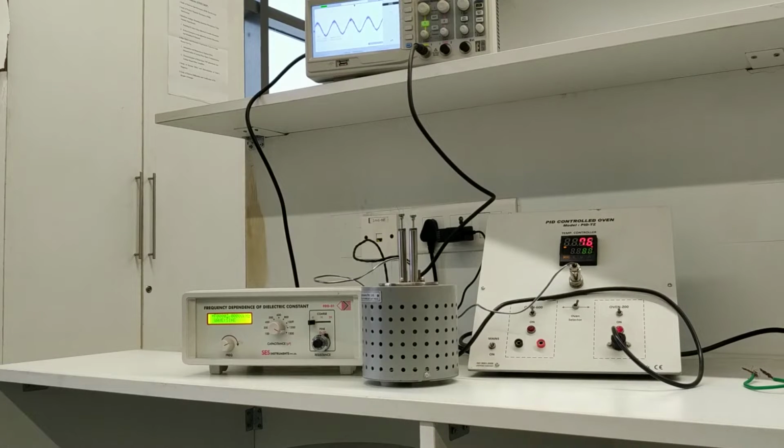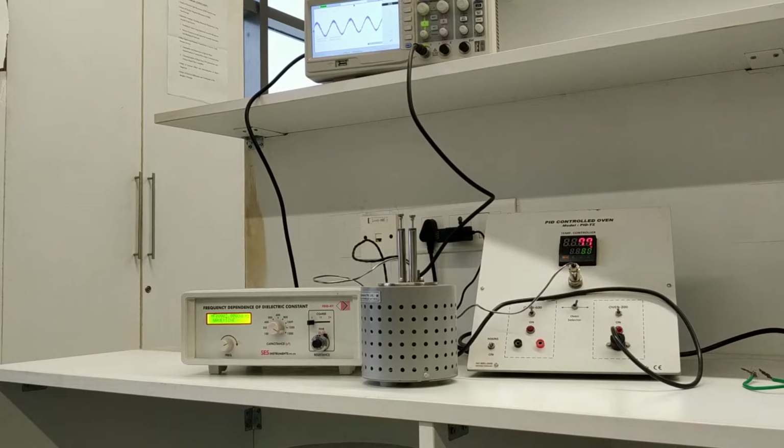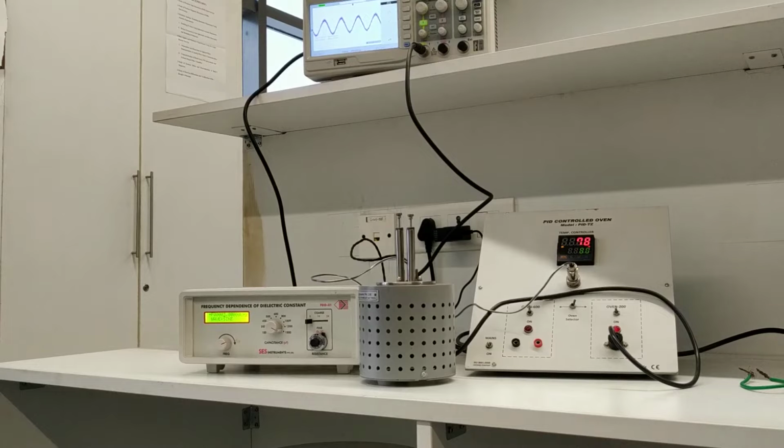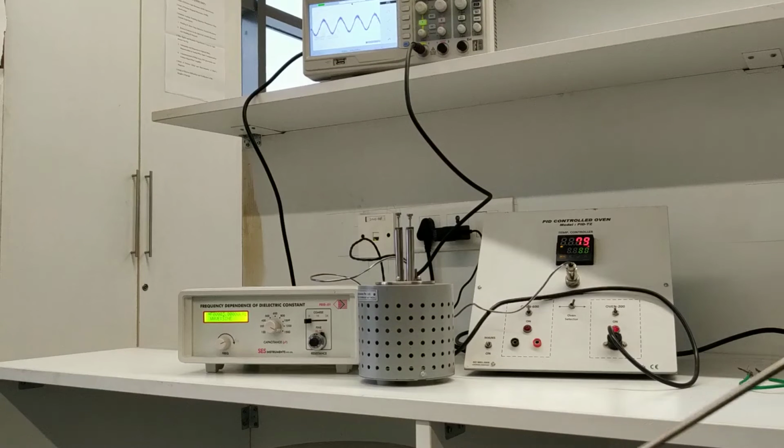Okay students, so now I will show you how you change the temperature and then do your measurement of capacitance. So basically you are changing the temperature, and the dielectric constant of the material is temperature dependent, so it changes. Because the dielectric constant changes, the capacitance value will change.